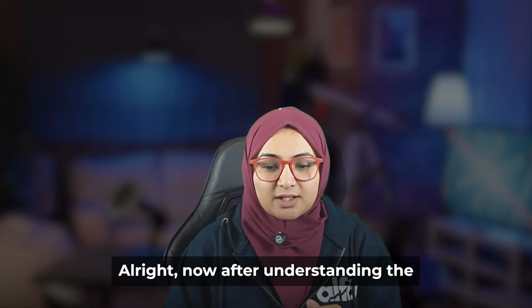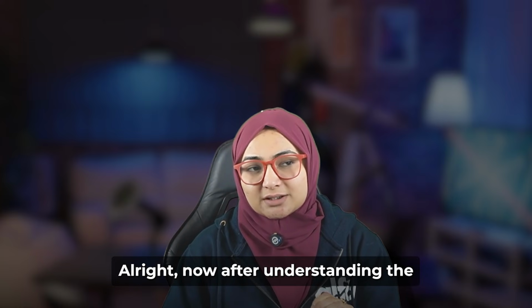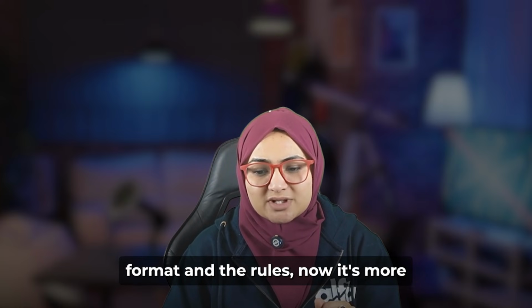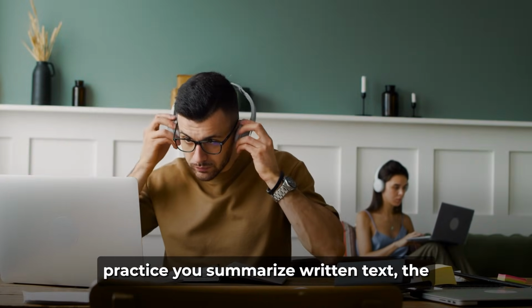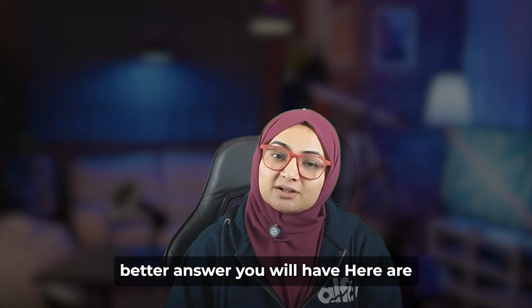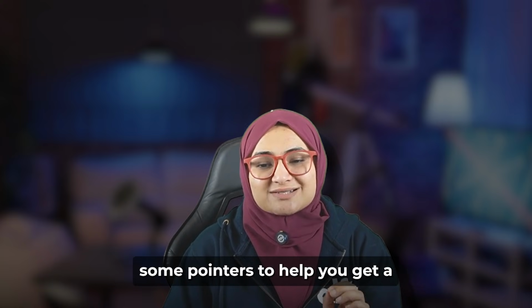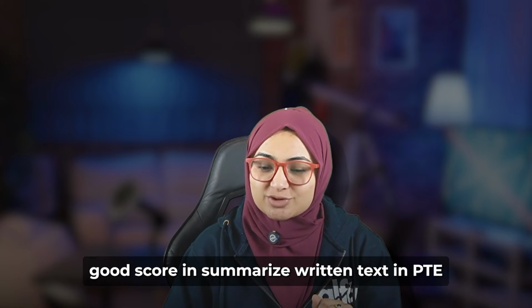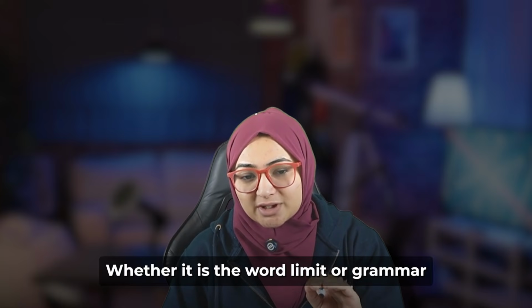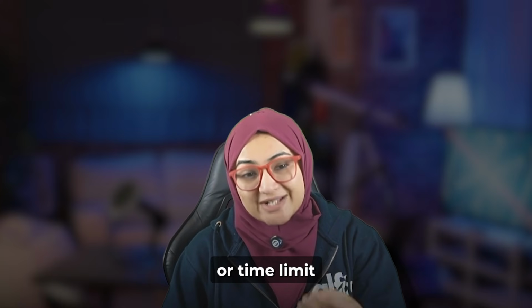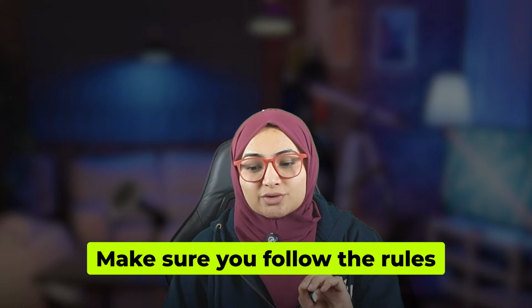All right, now after understanding the format and the rules, it's more important to practice this. The more you practice your summarized written text, the better answer you will have. Here are some pointers to help you get a good score in summarized written text in PTE Core. Stick to the rules, whether it is the word limit or grammar or time limit. Make sure you follow the rules.